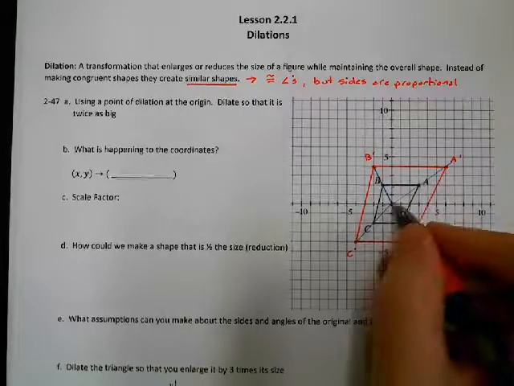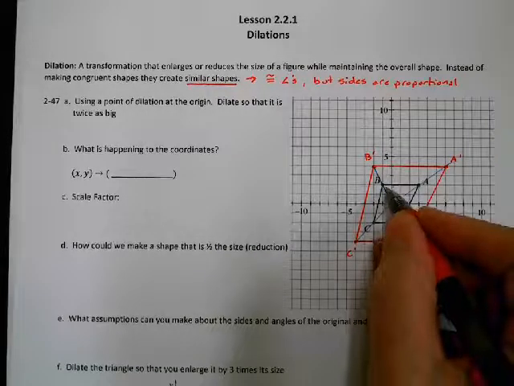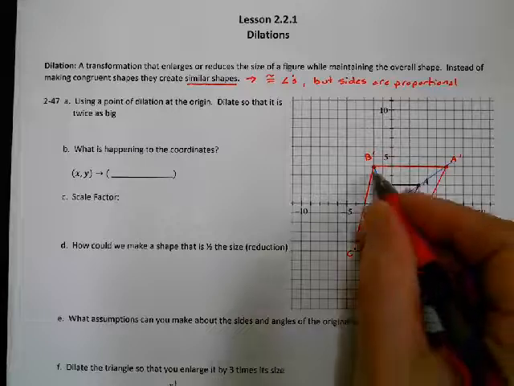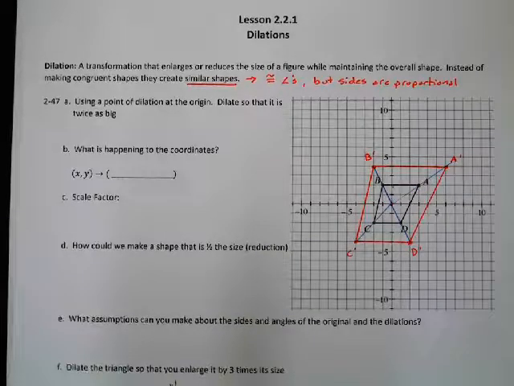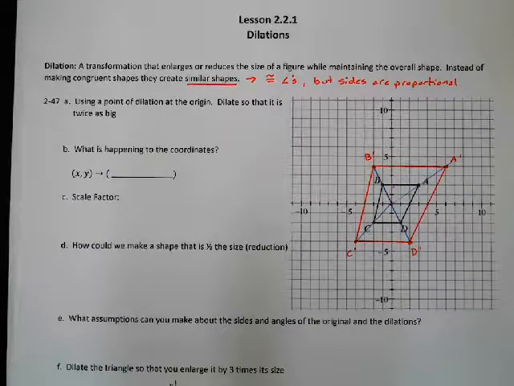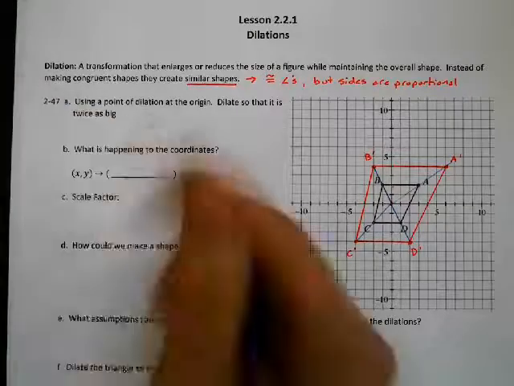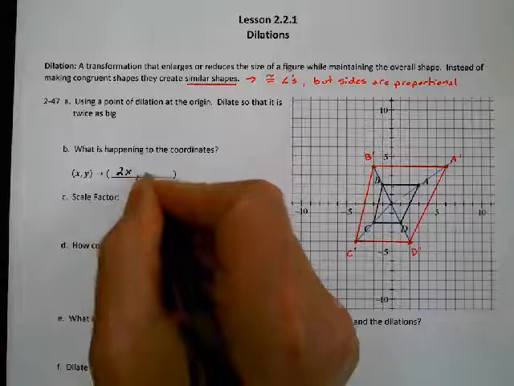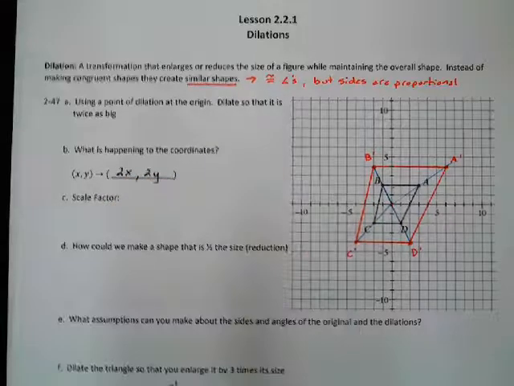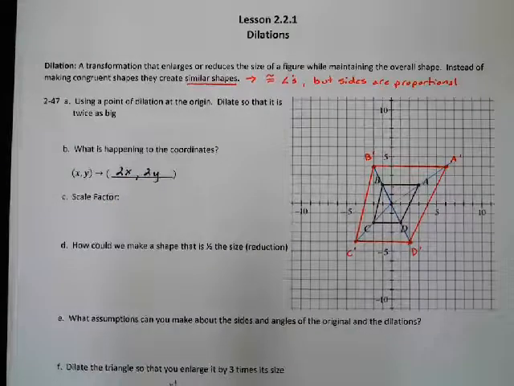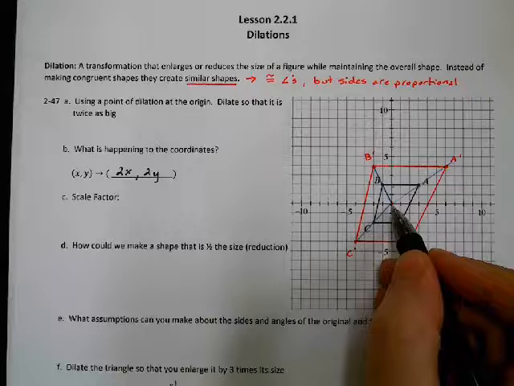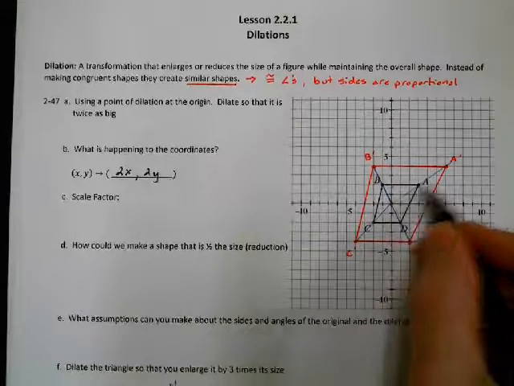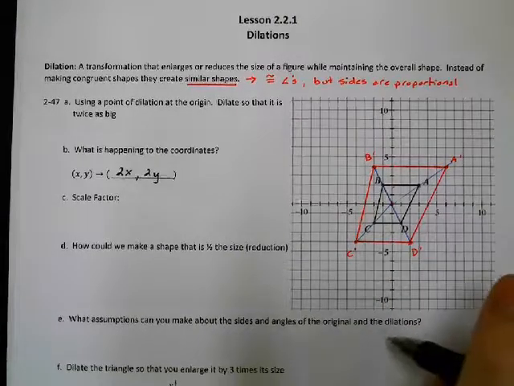This coordinate was at negative 1, 2, and now it's at negative 2, 4. It looks like we are doubling the x coordinate and the y coordinate. So we see here that (x, y) is becoming (2x, 2y), because I'm doubling the size. And that only works when you're going from the origin, by the way. But anyways, I'm just doubling the size of all that because I doubled the slope.